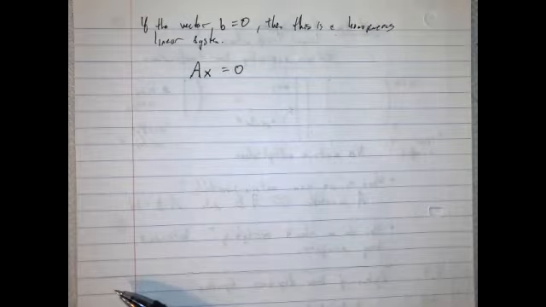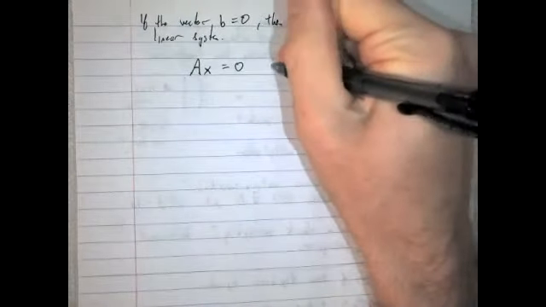Would it be x equals 0? Yes, very good. We can always find a solution. x is equal to 0 is always a solution.